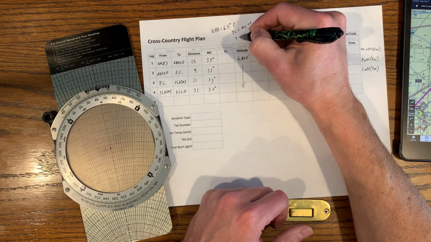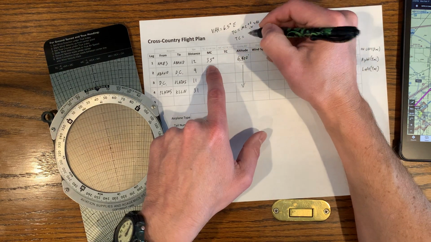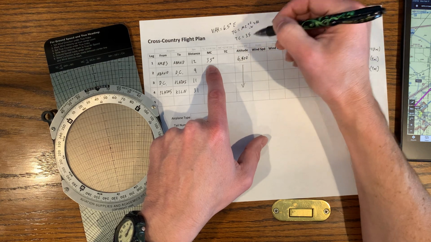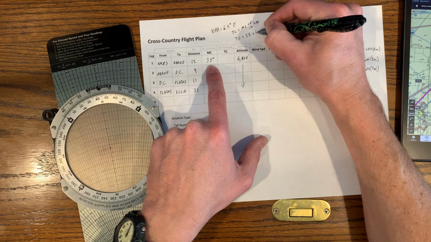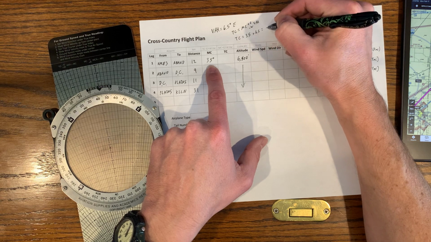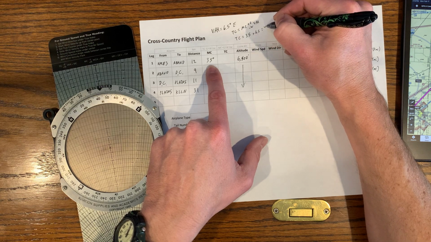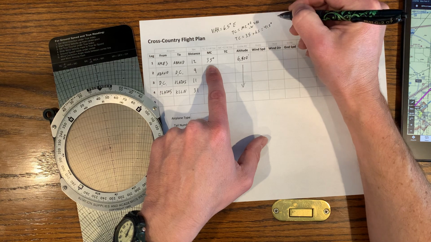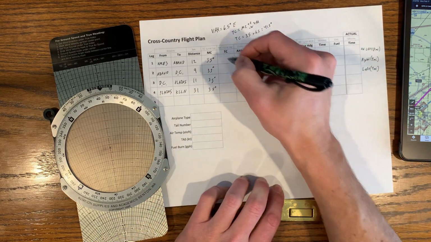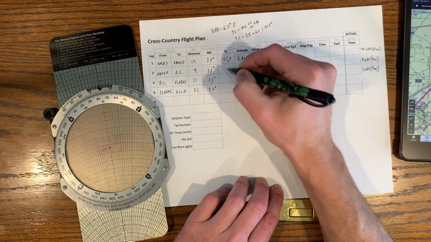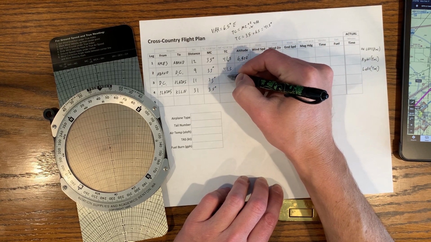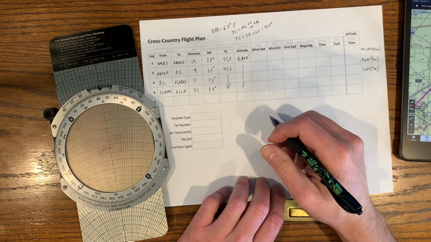So true course equals 35 plus easterly variation 6.5 equals, what is that? 41.5 degrees. Okay, so 41.5 is our true course. It's the same for all of them because it's the same course.